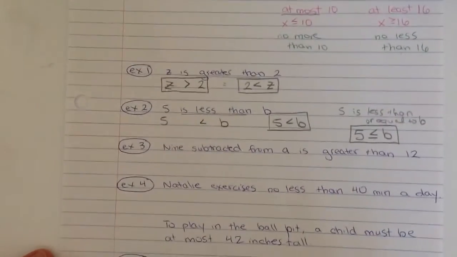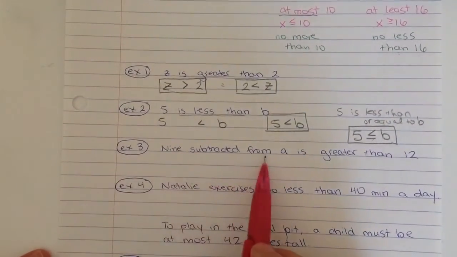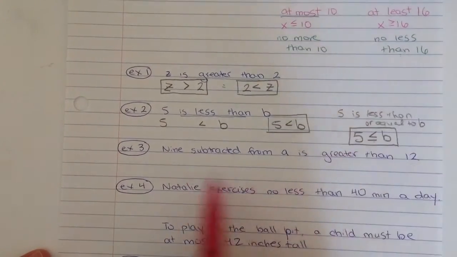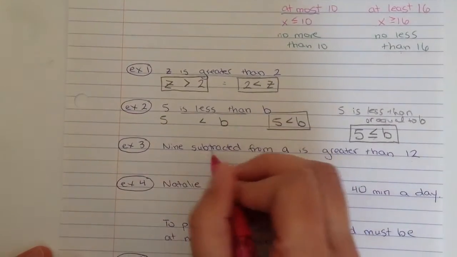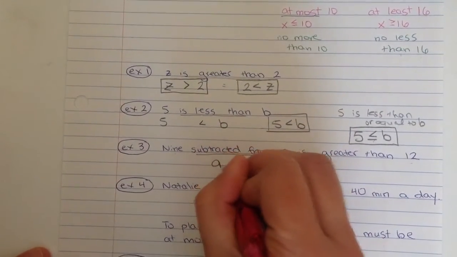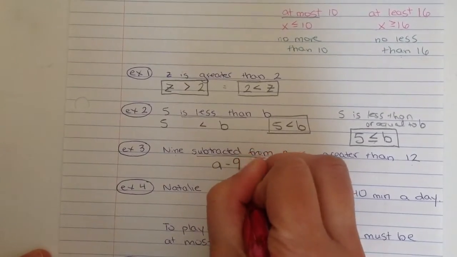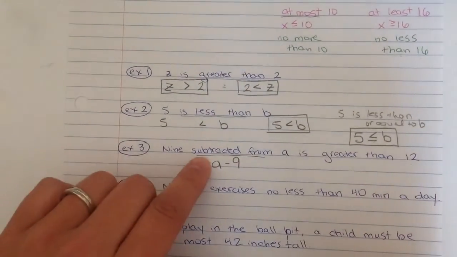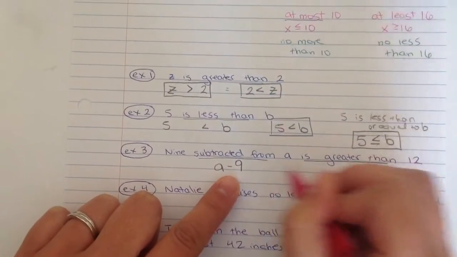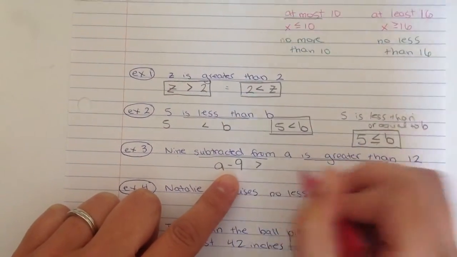Okay. Example 3, 9 subtracted from A is greater than 12. 9 is being subtracted from A, so A actually has to come first. We're going to do A minus 9. So 9 is being subtracted from A. That amount is greater than 12.